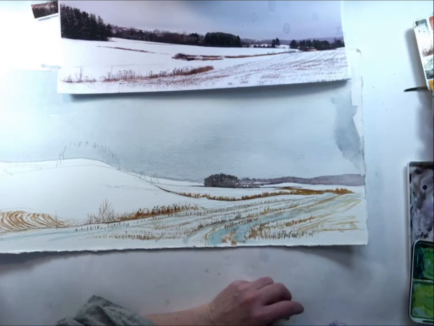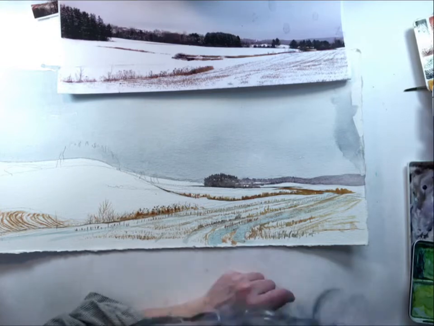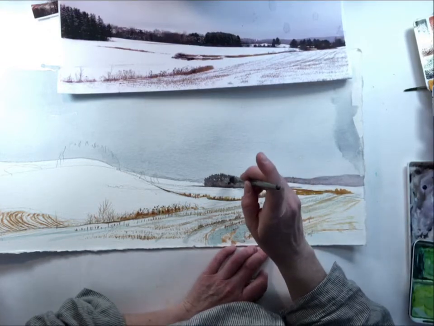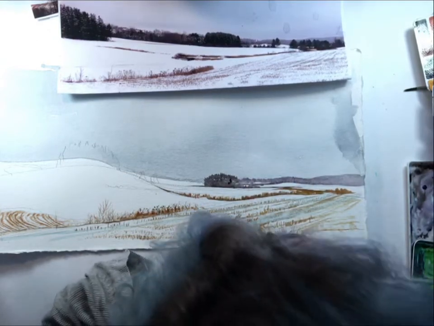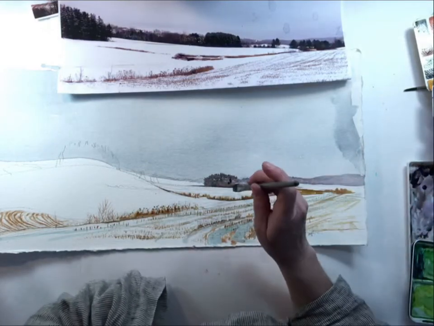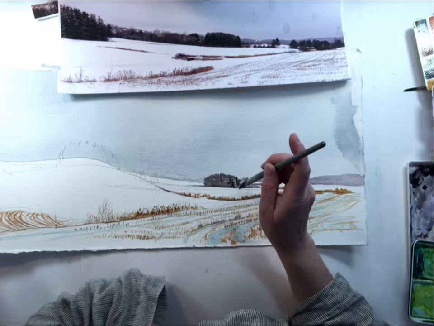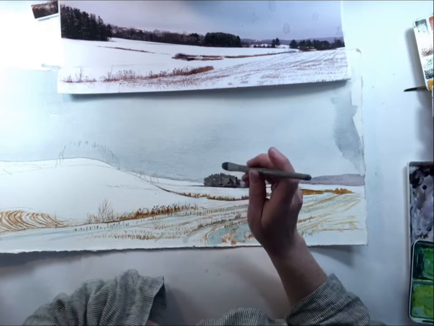And what we'll do is we'll start to darken that a bit, and that will sort of push those back and make them look a little denser. I could put some green in here. I haven't yet. I don't want to put too much in.